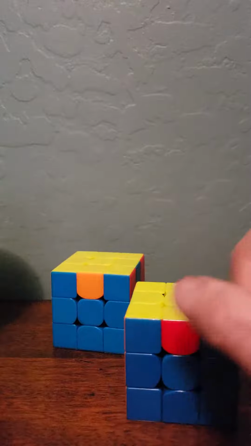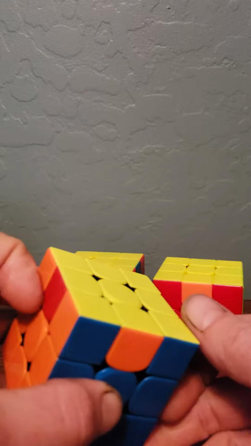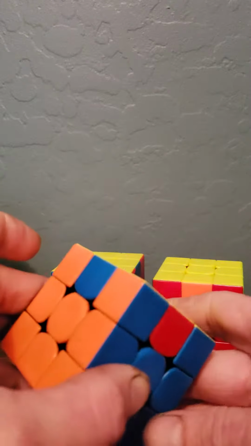If you have a solved cube and you perform one of these, that's the UA perm, it gives you a UB perm. You perform it again, it gives you your UA perm. You perform it again, it's solved.